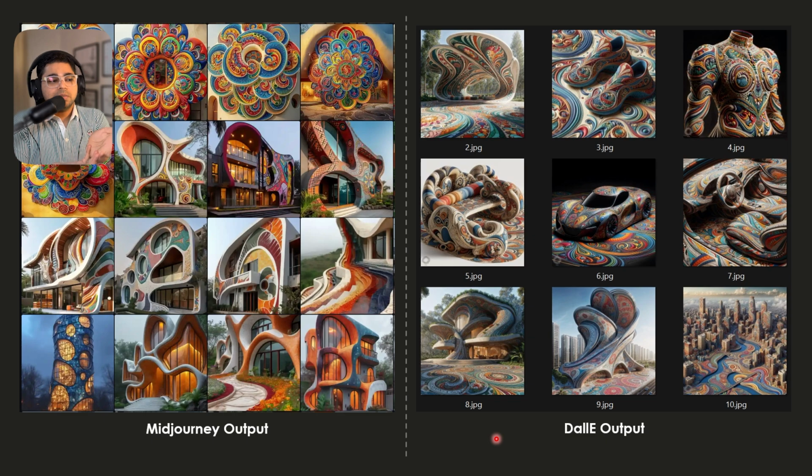And this might also be because in the training set of MidJourney, there might not be Rangoli images, or it doesn't know how to transition it into an architectural space or any kind of space. So sometimes it's also the tool that is limiting you. So if you feel that with a particular tool you're not getting it, change the tool.